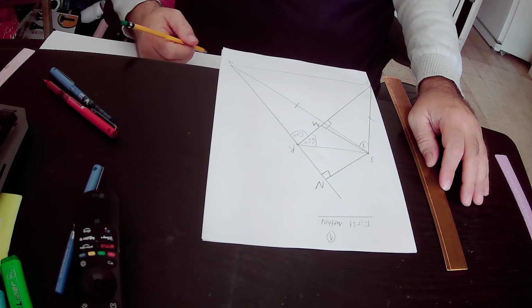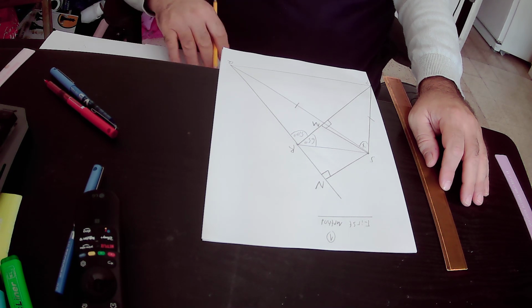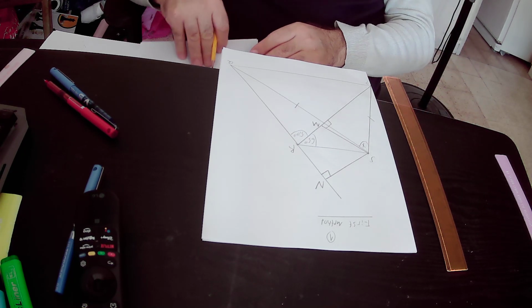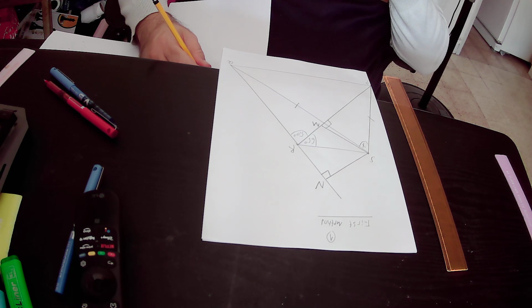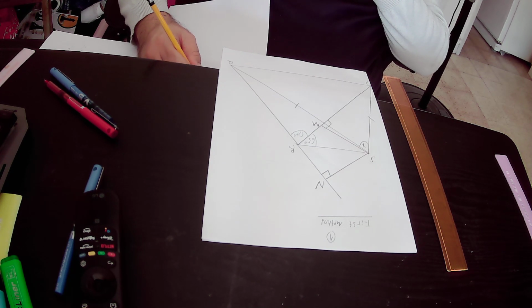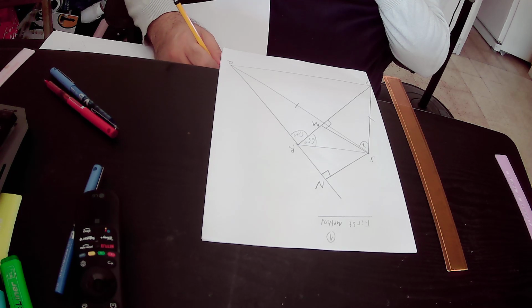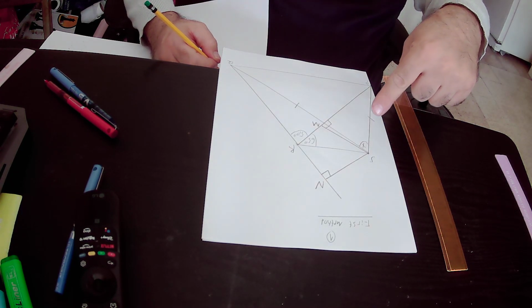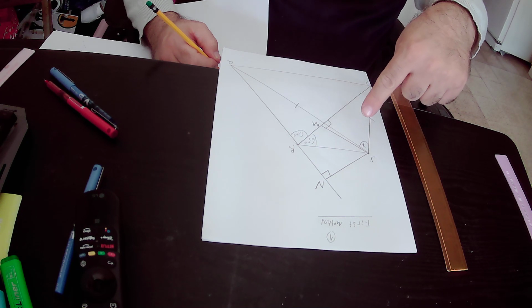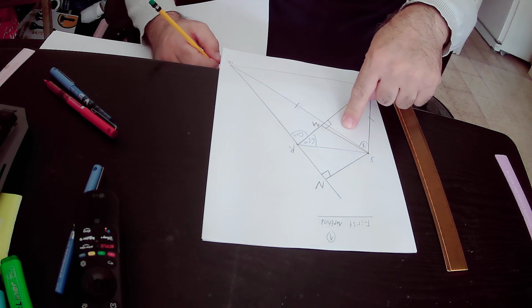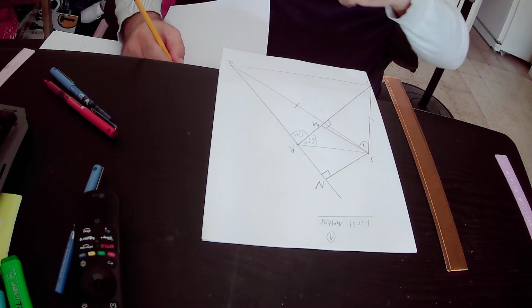We will focus on the right triangle SNQ and the right triangle SMP.